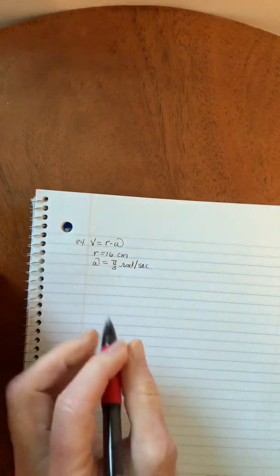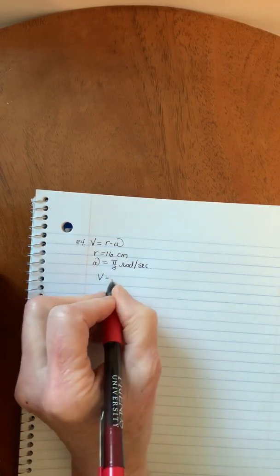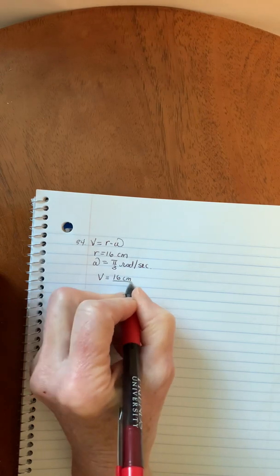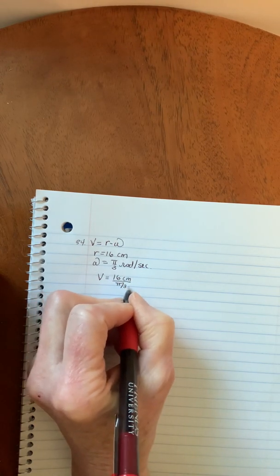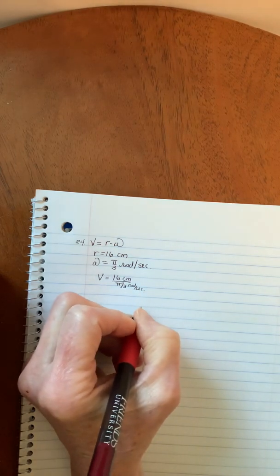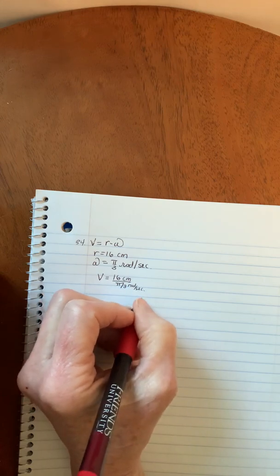So what's the velocity? Well, r times omega, v equals 16 centimeters over pi over 3 radians per second. Radians are kind of generic in a way, so that's going to actually drop out of this situation.